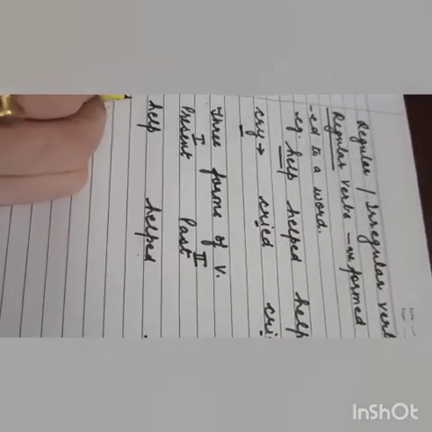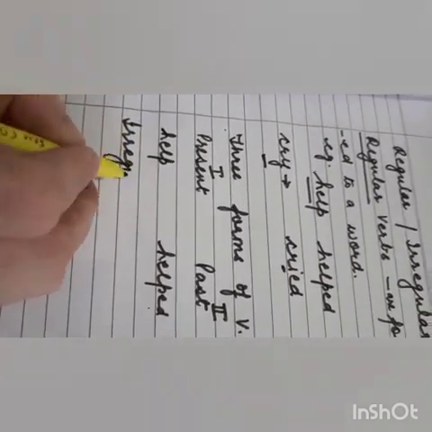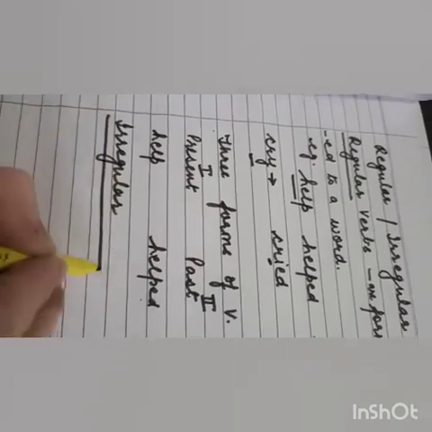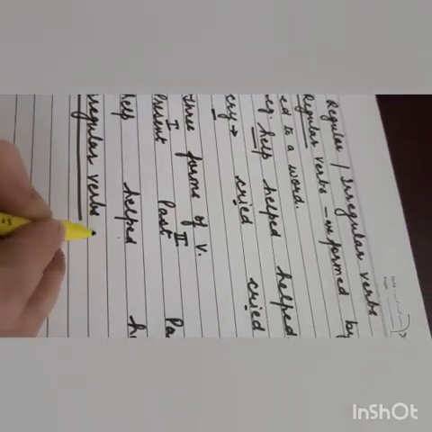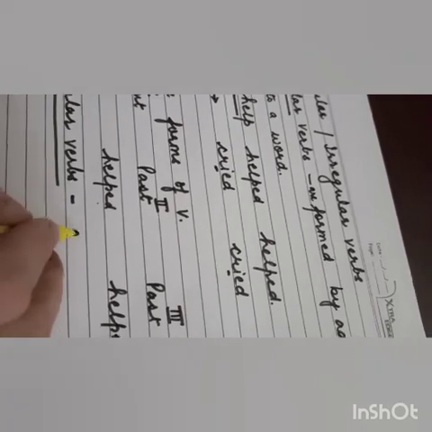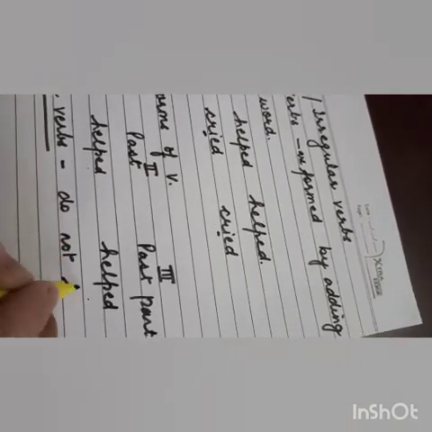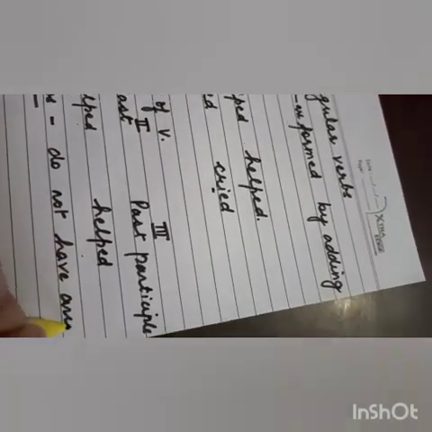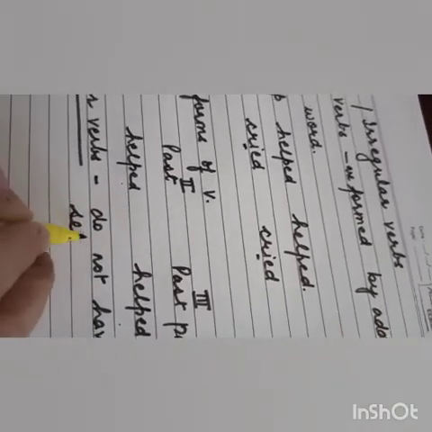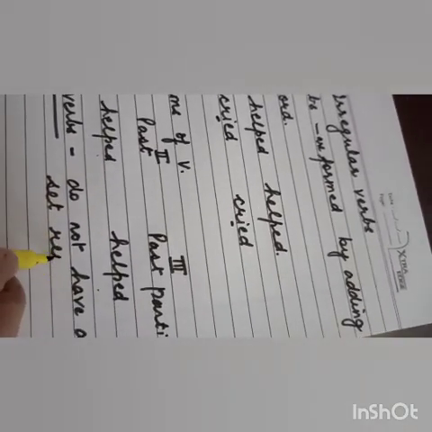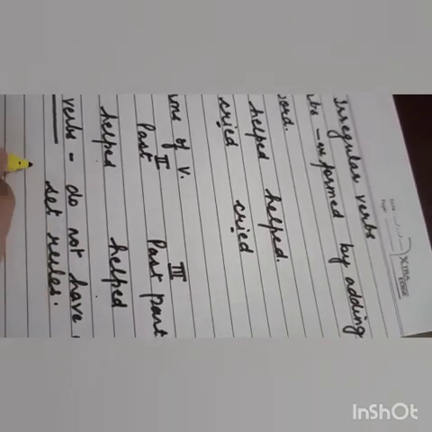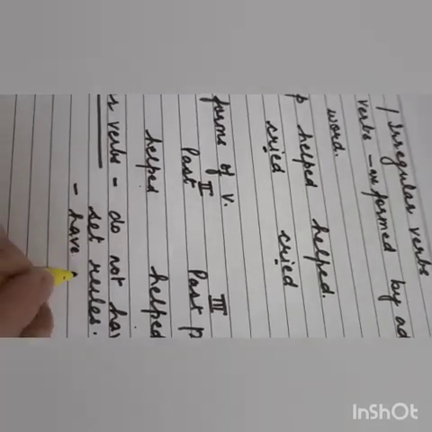And what about irregular verbs? Children, irregular verbs do not have any set rules. They have to be learnt by heart.